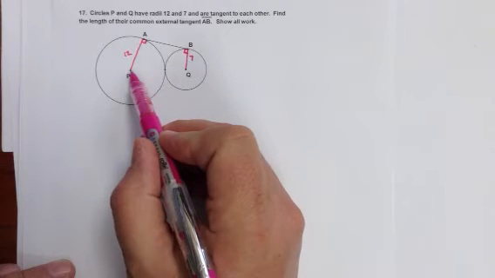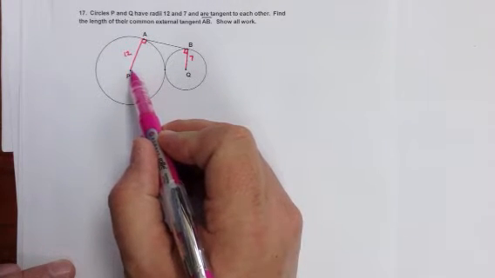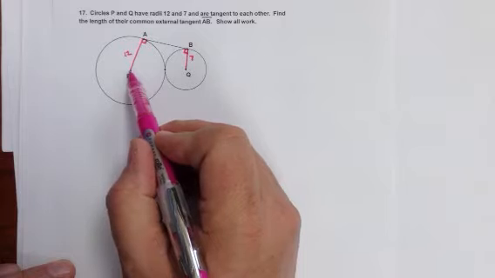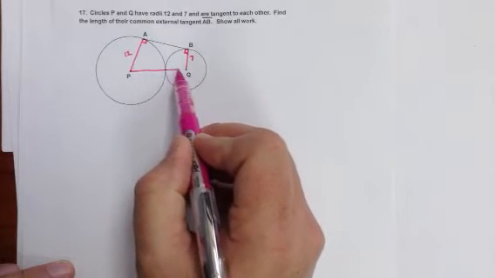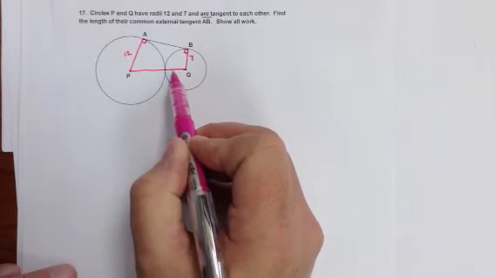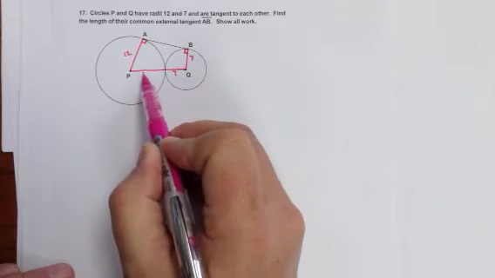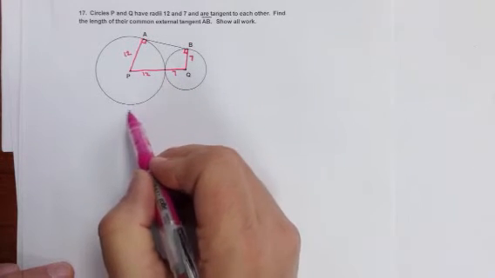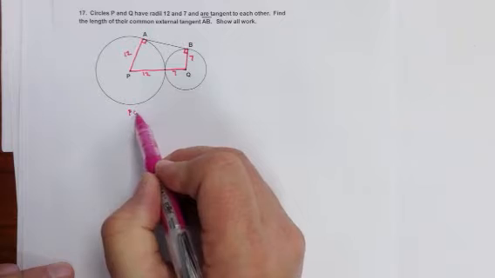I also know that since the two circles are externally tangent to each other, their line of centers is continuous. So that would give me 19 for PQ.